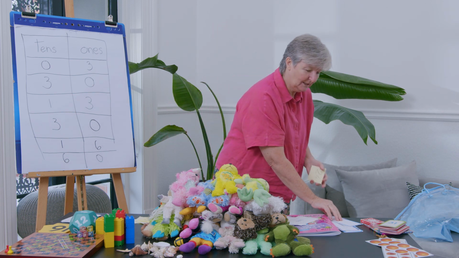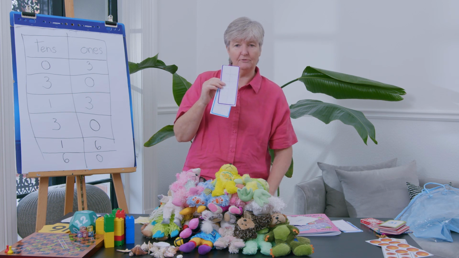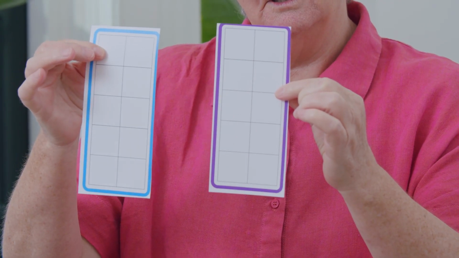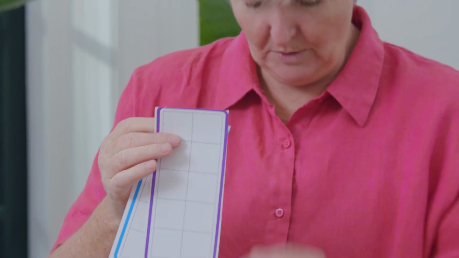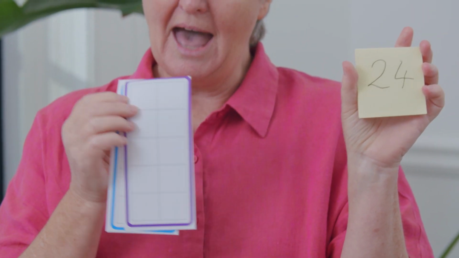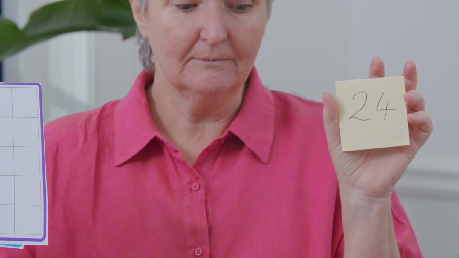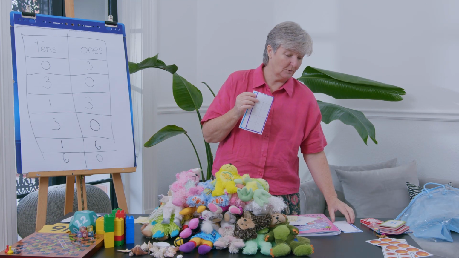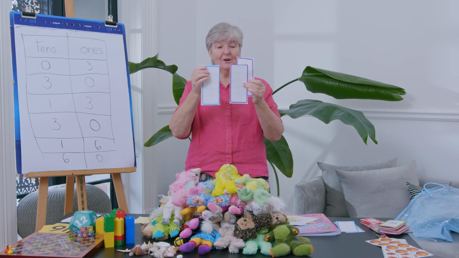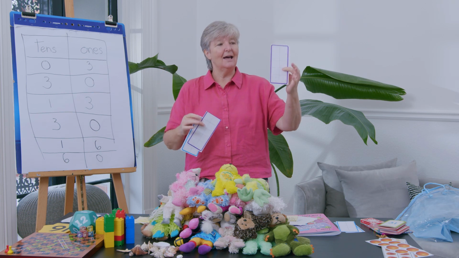What are you thinking? Someone said 2. Let's see, what would 2 10 frames be? How many spaces are there in the 10 frame? 10 and 10 more. What would that get us to? That would get us to 20, wouldn't it? 20. Well, there is a 20 in my number, but there's some more, isn't it? So how many 10 frames do I need because I need more than 20? You're correct. I need another one. So I need 3 10 frames to represent 20 and 4. 2 10s and 4 1s.